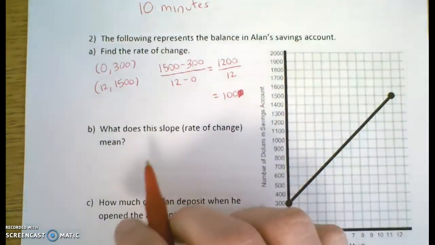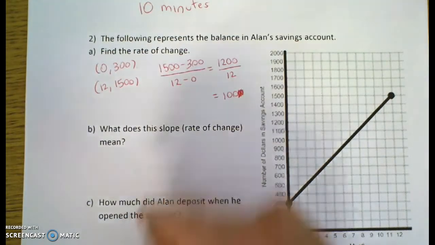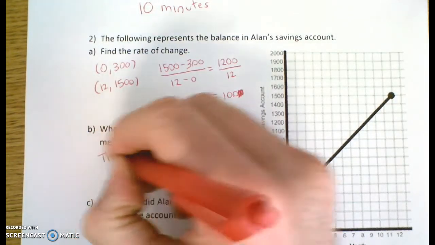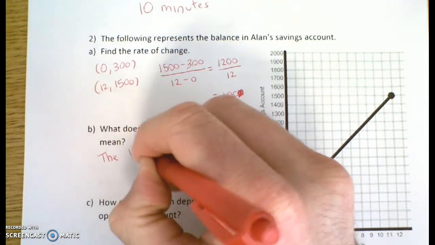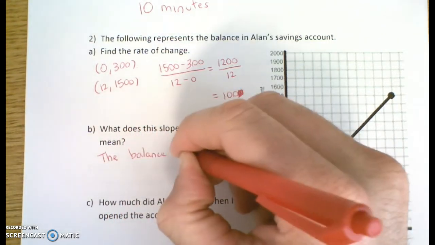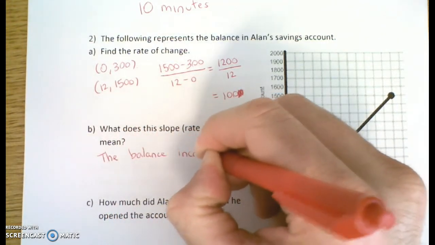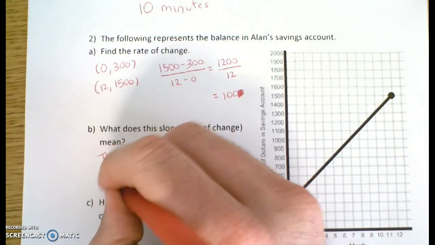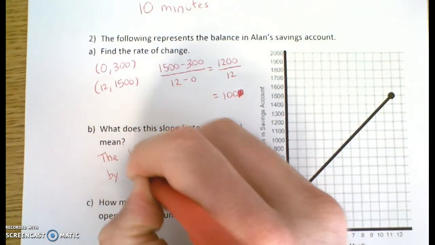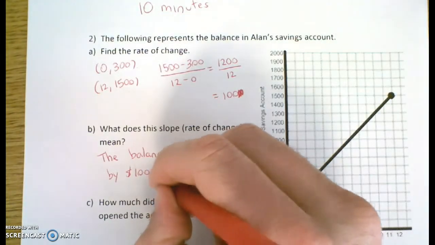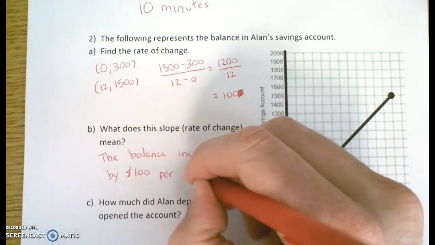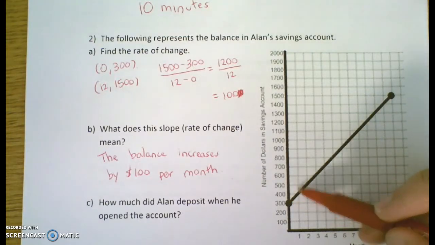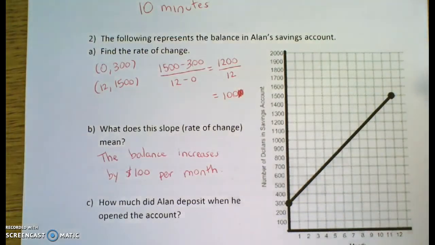So what does this mean in terms of the problem? This means that the balance increases by $100 per month. So the balance is going up $100 per month on this graph.